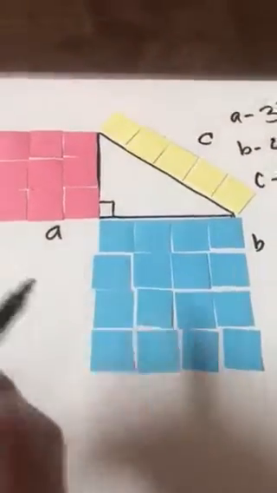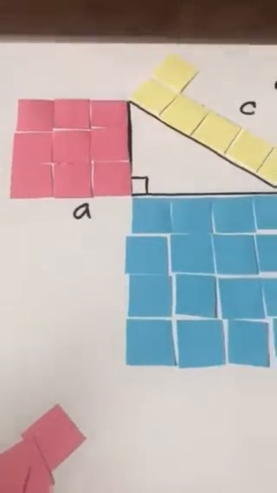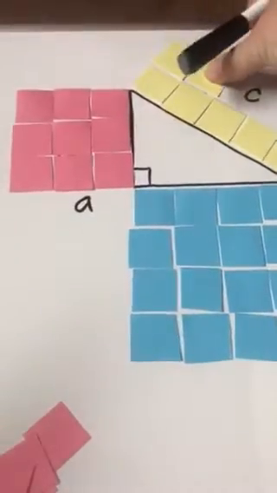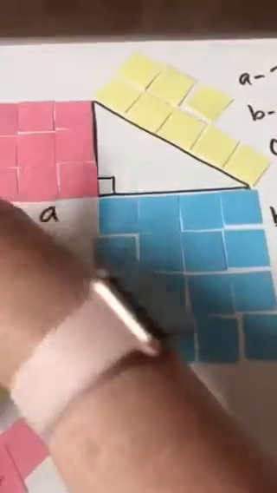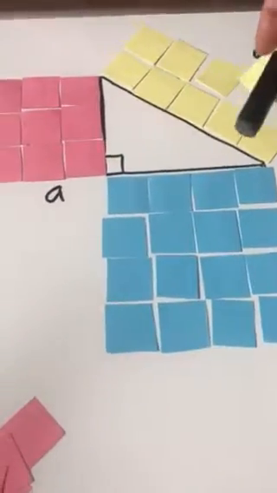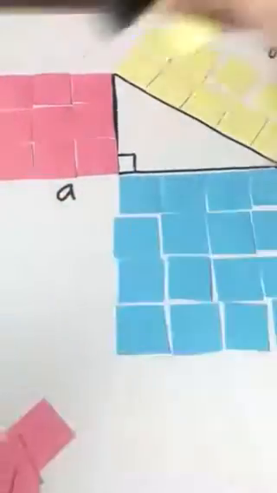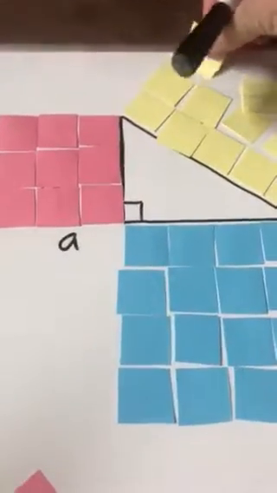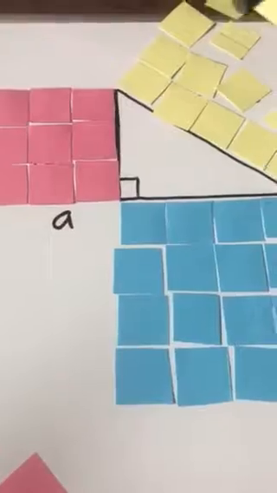By the way, this lesson followed our square and square root lesson. So students understand that when you square something, it means you're using it as a factor 2 times. So you do the same with side C. And when it's all done, you end up with a 5 by 5 square, or 25.